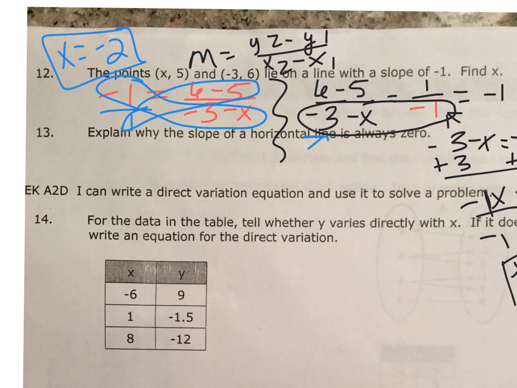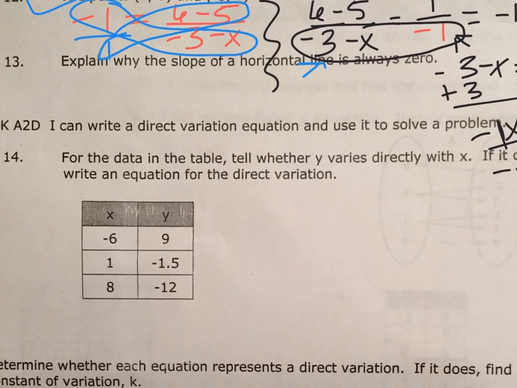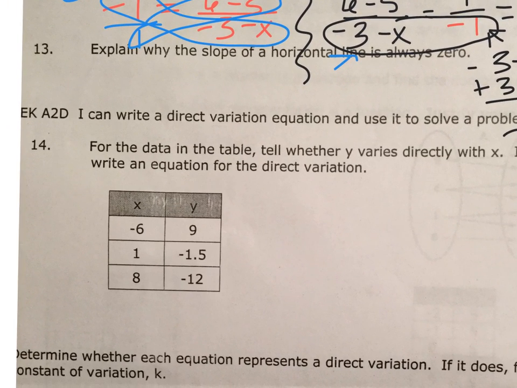Okay, explain why the slope of a horizontal line is always 0. So I got a lot of interesting answers here. A lot of those answers just explain to me what a horizontal line is. In order to get points, you had to say, because in a horizontal line, there is no change in y.